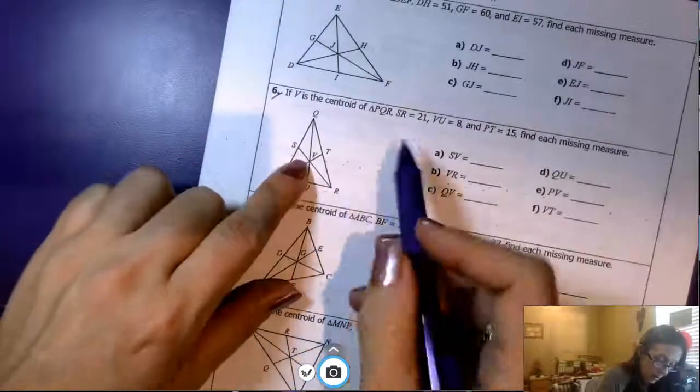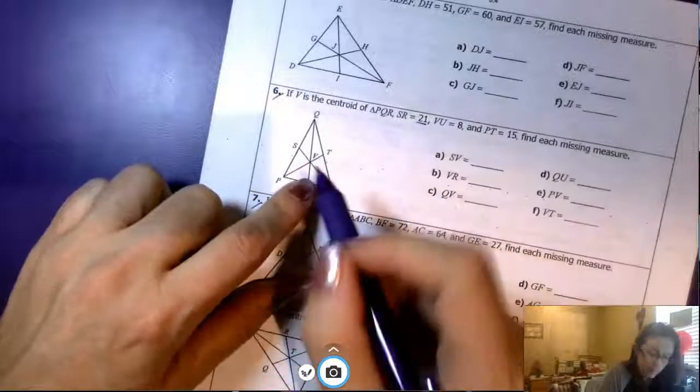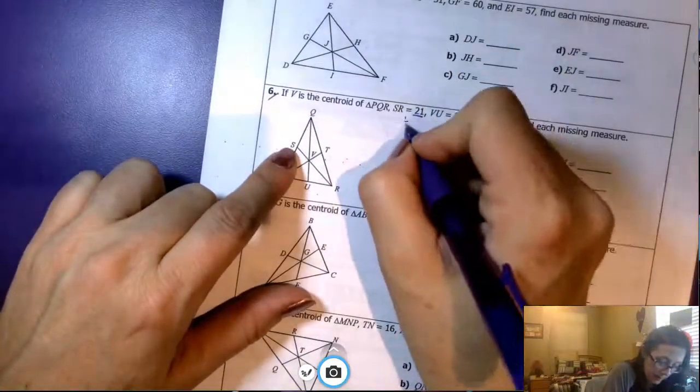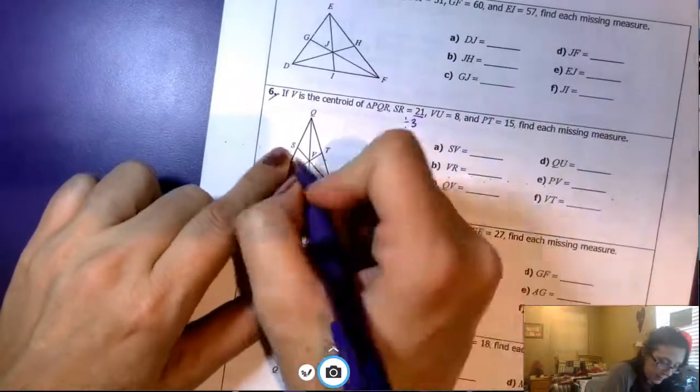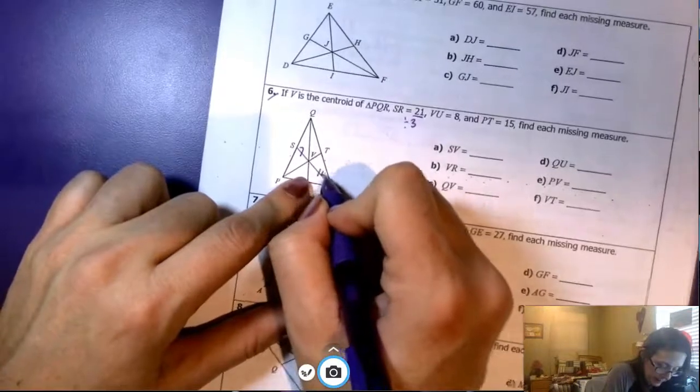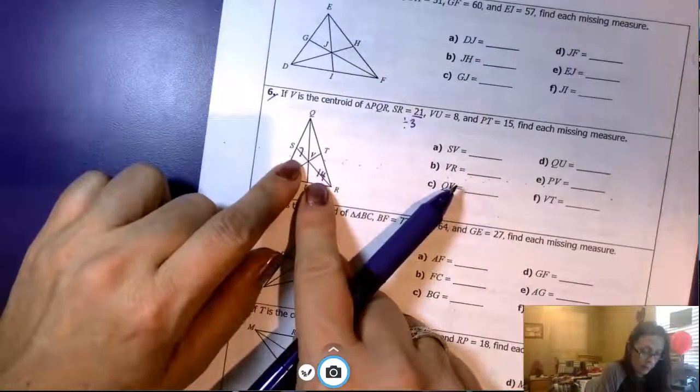SR, the whole length is 21. So what I'm going to do first, since I know that whole length is 21, I'm going to divide it by 3. My shorter piece is going to be 7. 2 of those would be 14. 7 plus 14 is 21, so that's going to take care of that.